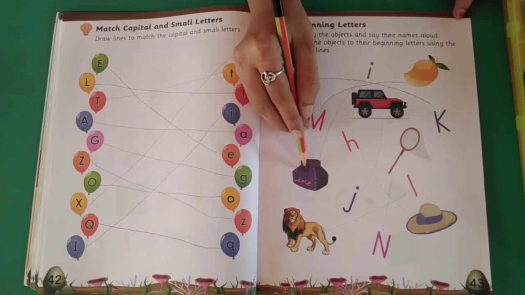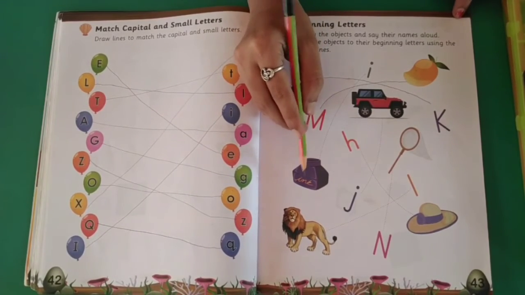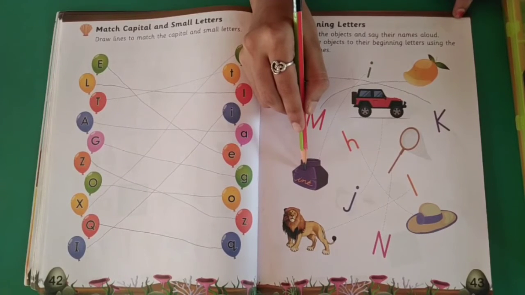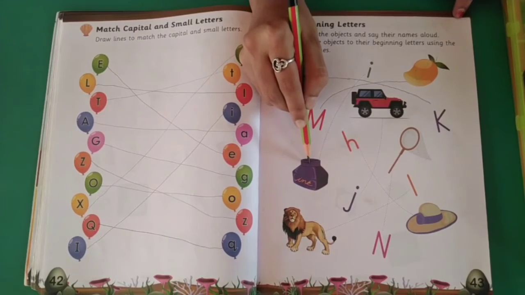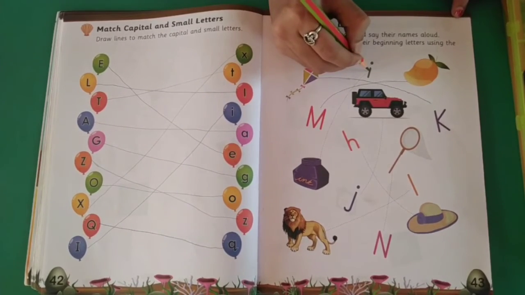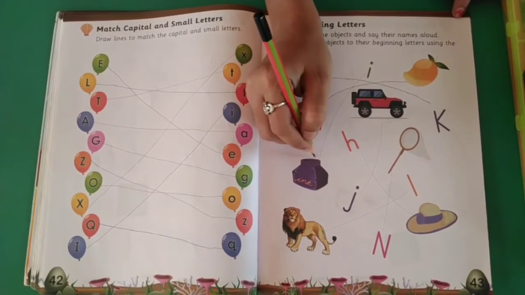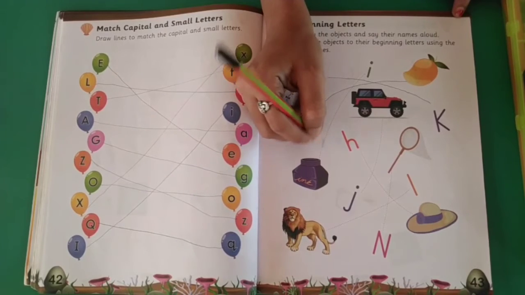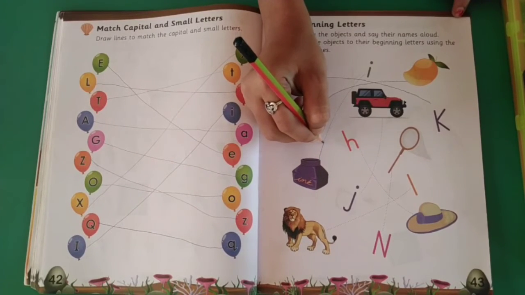Next is ink bottle, right? Yes. So spelling of ink starts from which letter? You have already learned. Spelling of ink starts from which letter? Letter I. As you can see, this picture of ink bottle and I is joined by dotted lines. Right? Dotted line is here. So you have to trace this dotted line.